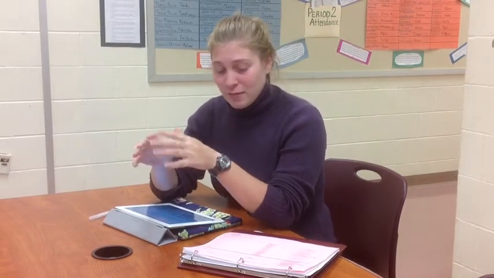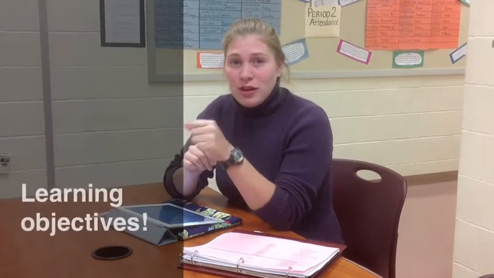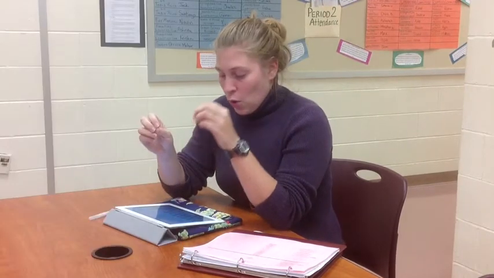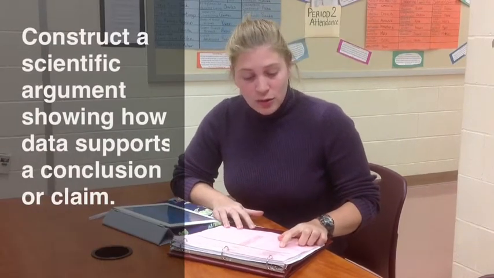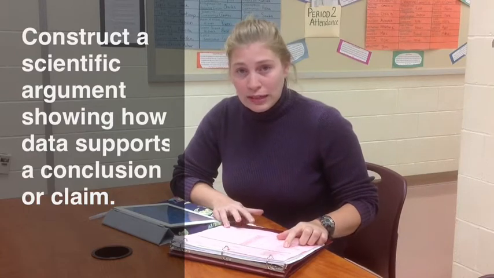So let's get started. I want to start with learning objectives. What does the learning objective say? It says, create a scientific argument showing how data supports a conclusion or claim. What is this asking you to do? It's asking you to construct an argument. What two things does this argument need to have? It needs to have a claim, and it needs to have data.